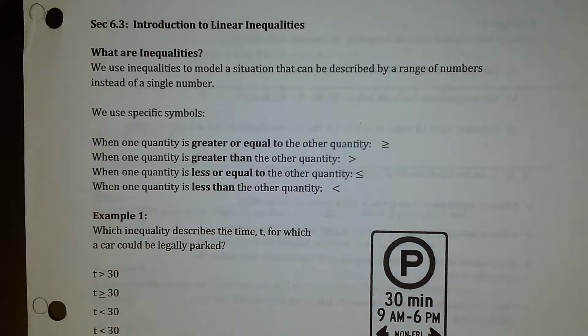All right, so welcome. We are just going to jump into the notes on Introduction to Linear Inequalities. Like I was saying earlier, this is basically going to be very similar to solving equations, but we're dealing with things where it's greater than or equal to, greater than, less than or equal to, or less than, right?